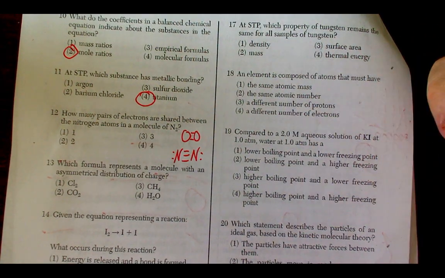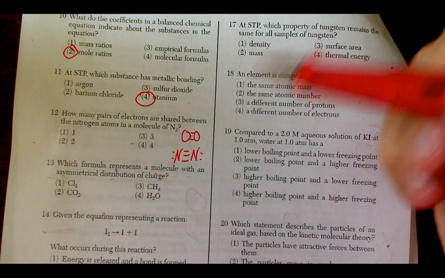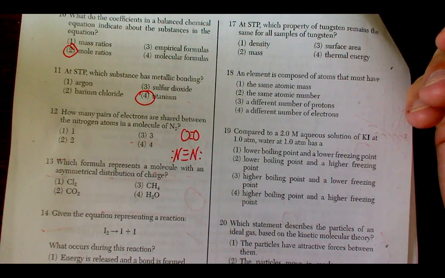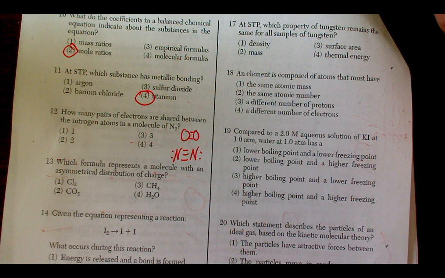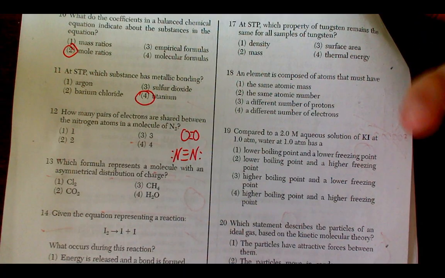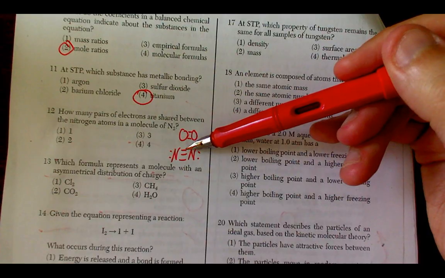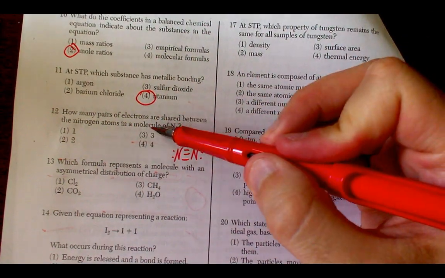Be careful of these questions. Sometimes they'll say how many electrons, in which case it would have been 2 electrons per bond. Well, 6 is not an option here, so it's kind of nice of whoever wrote this question, they didn't give you that as a fake distractor answer. It just says how many pairs of electrons. So 1 pair, 2nd pair, a 3rd pair, that's 3 pairs of electrons.